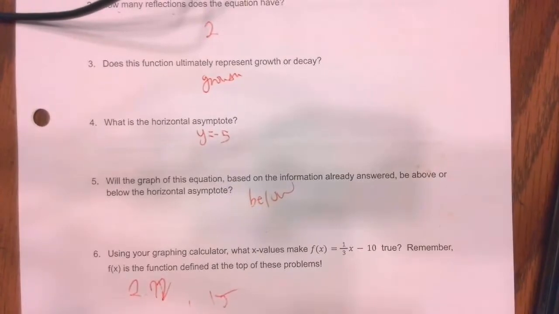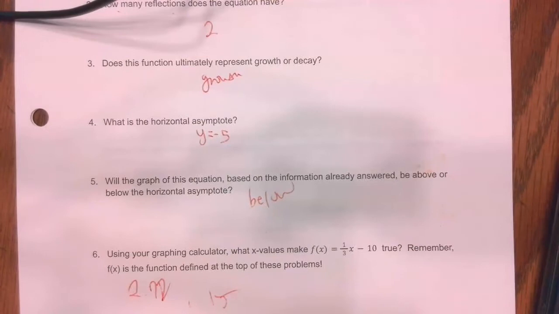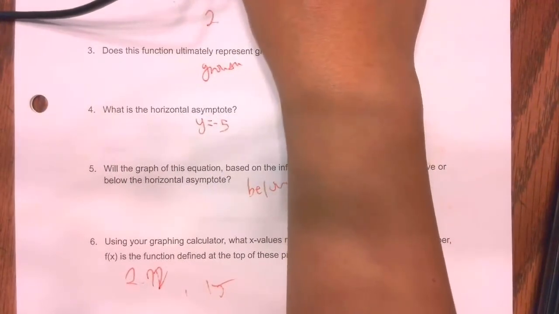Okay, so the graphing calculator is a very, very important skill. We will spend more time doing it probably sometime later this semester. All right, good job on your Bellwork.